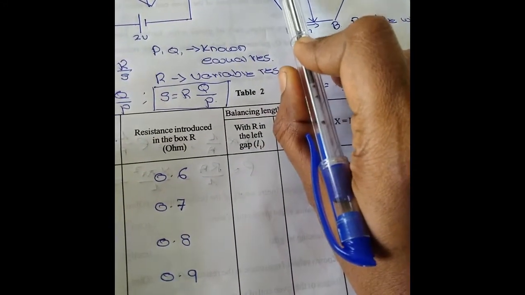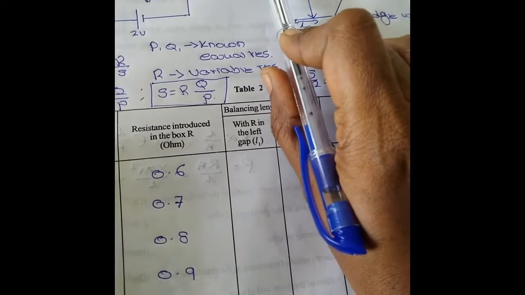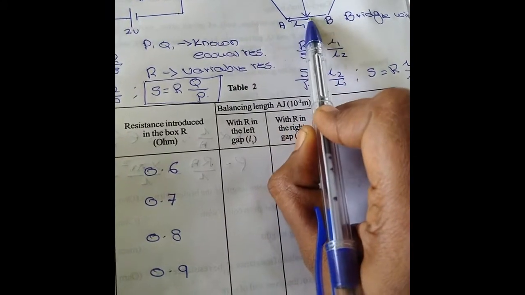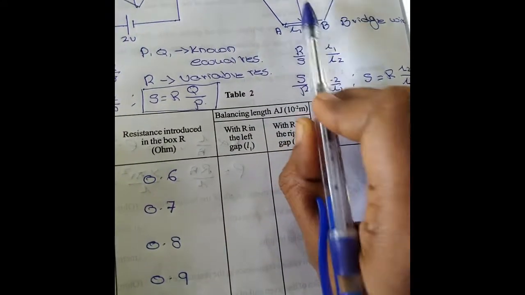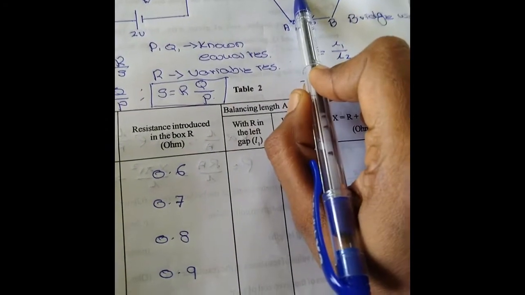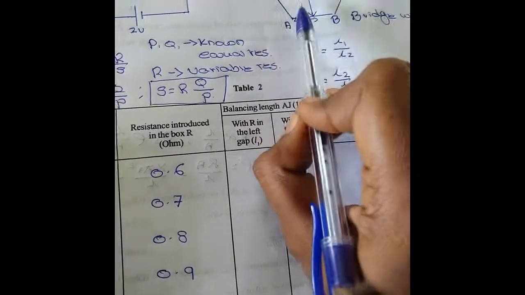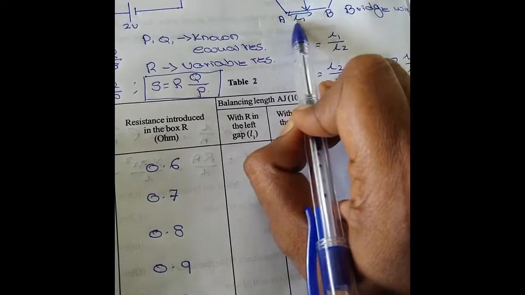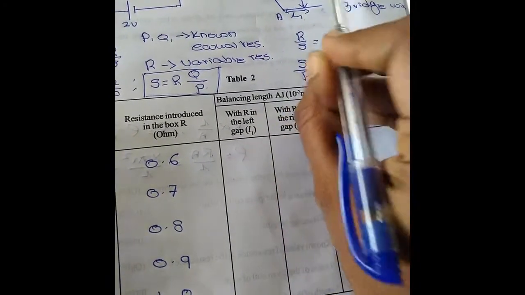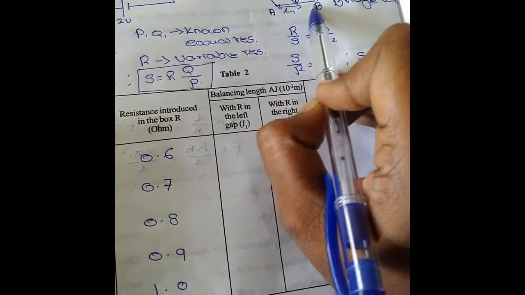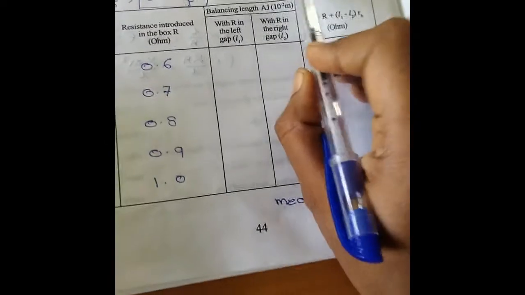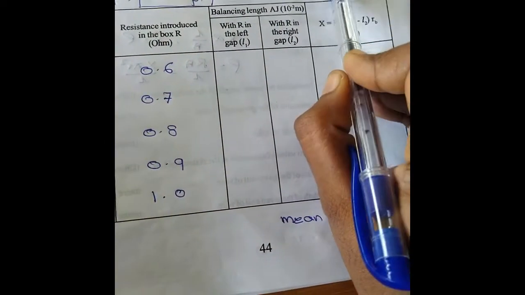So for a particular value of R, we'll be fixing a value for R, and the jockey is moved over the meter length of the bridge wire. And whenever this galvanometer shows zero deflection, what it means is the resistance in this variable resistance box R plus this length of wire will be equal to the unknown resistance plus the resistance along this part of the wire. So again the formula is R by S is equal to L1 by L2.